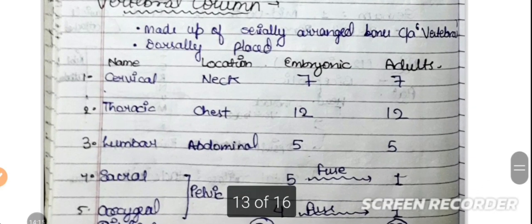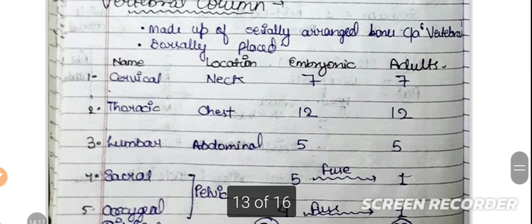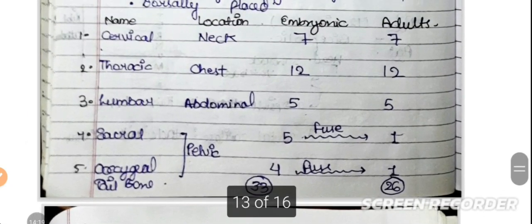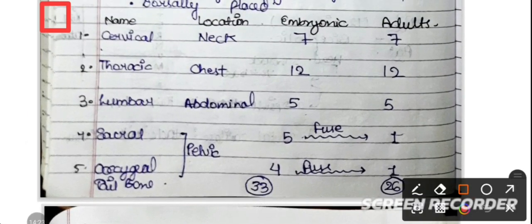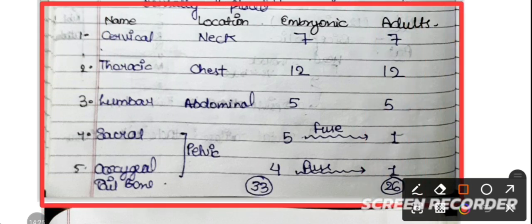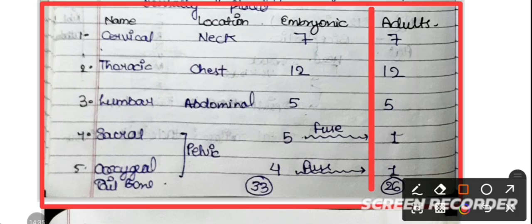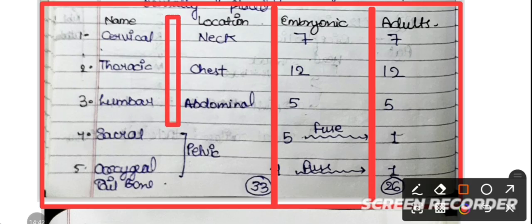Now name, location, embryonic and adults. This is a very important chart. I am going to show you the types of bones and the location of the bones, their number in the embryonic stage as well as their number in the adult stage. This is very important and it always comes every year in NEET.